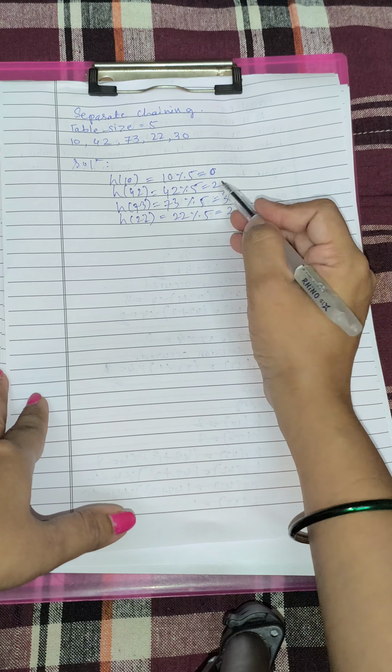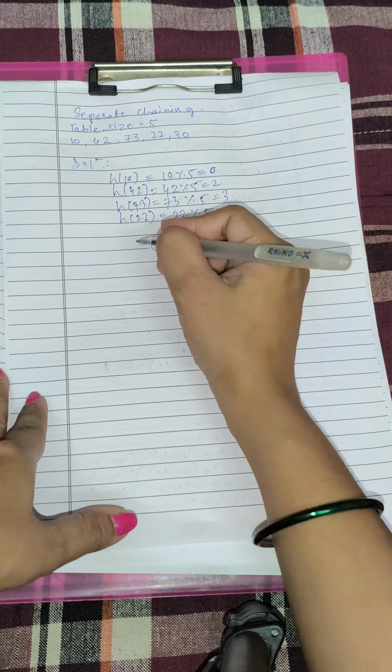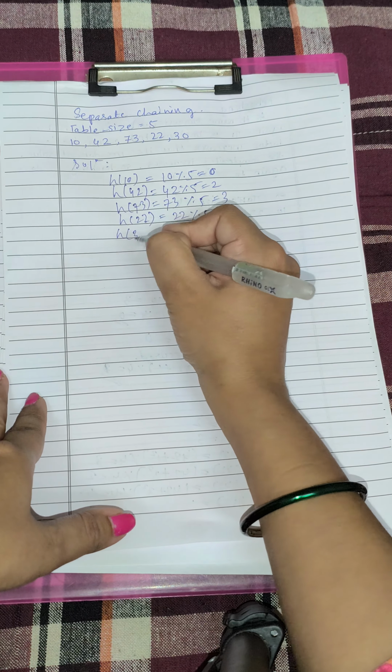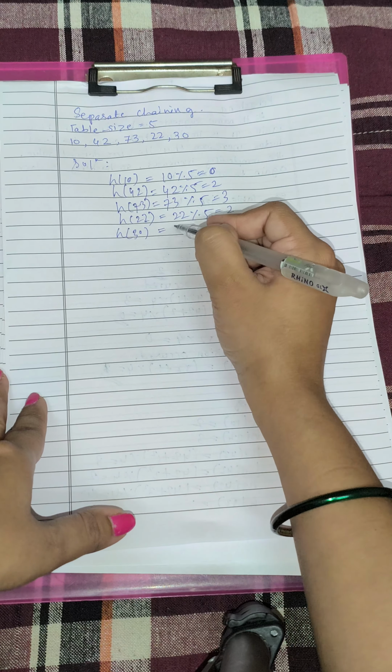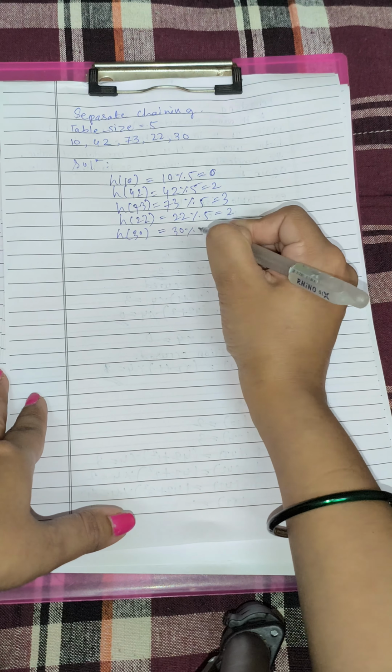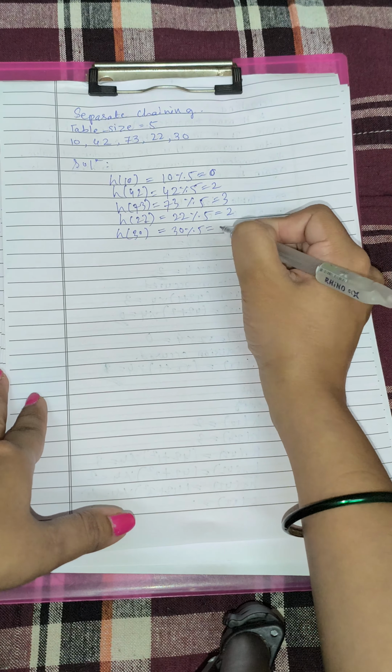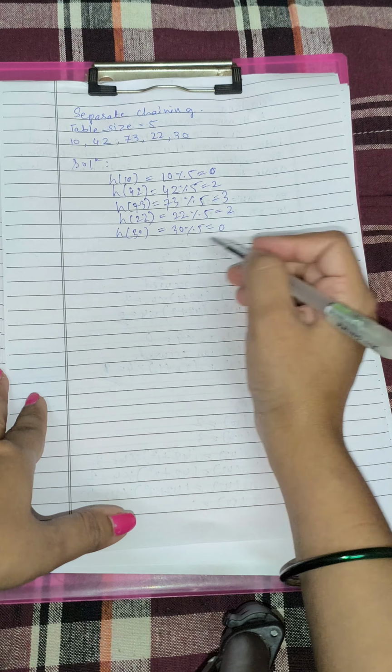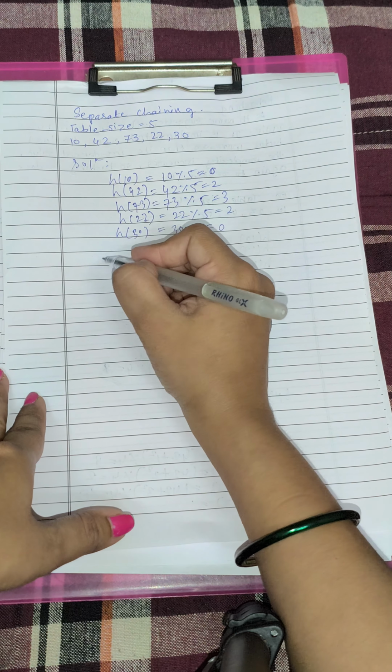So we can see that the same index is happening, but now it is possible because of the linked list, and I'll tell you how in the final hash table. So this is the easiest form of hashing. Again, we have collision here. So let's see how to do it.